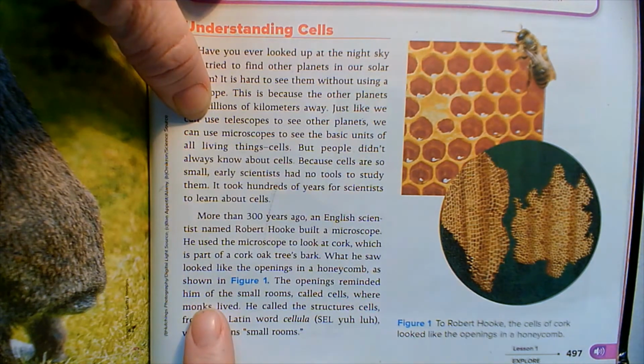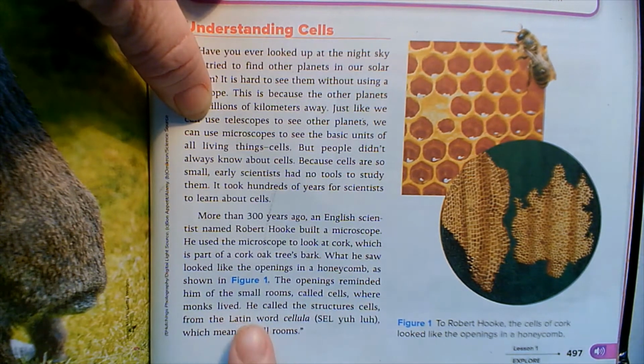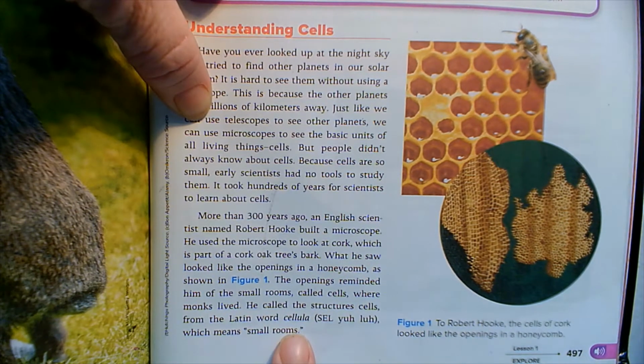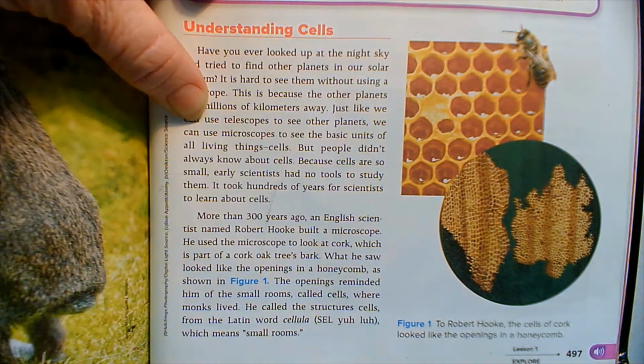The openings reminded him of the small rooms called cells where monks lived. He called the structures cells, from the Latin word cellula, which means small rooms. This is approximately what Robert Hooke would have seen under his microscope. So to him, the cells of the cork looked like the openings in a honeycomb.